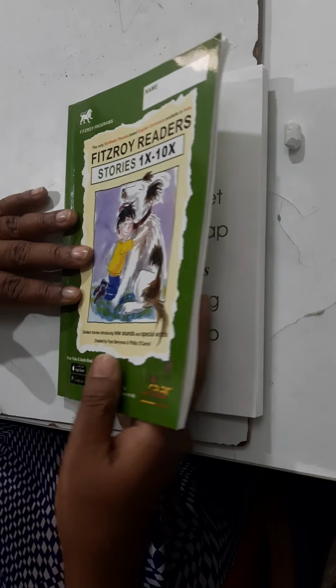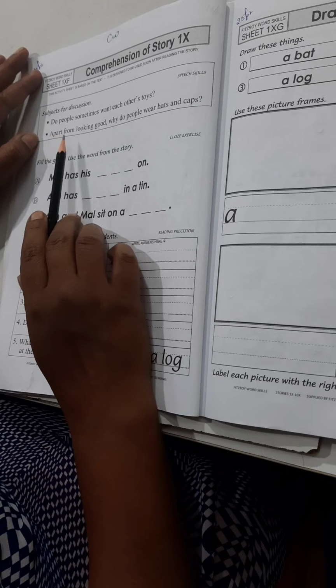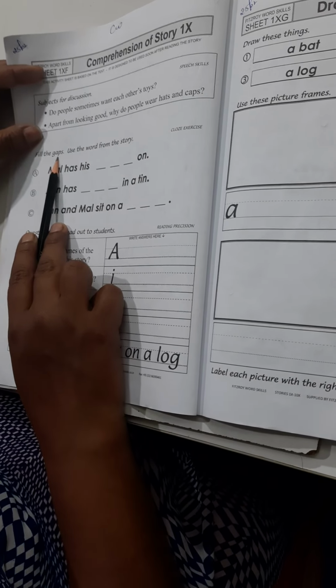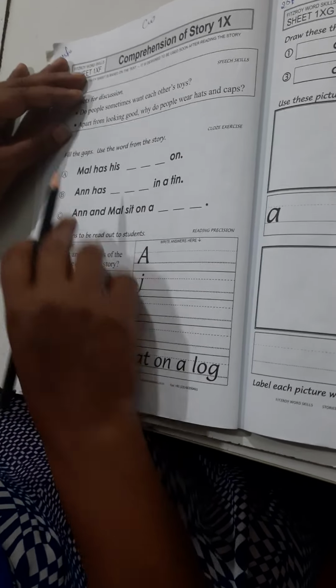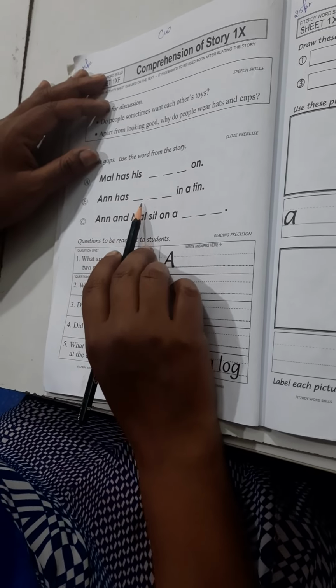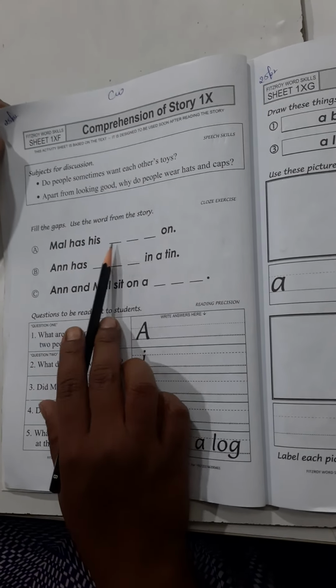Now related to this story, we also have exercises which are given in the Fitzroy word skill books, on page number 12 and 13. Here we have comprehension of the story we read right now. We are going to fill in the blanks using words from the story. We all remember the story, right? According to the story, we are going to fill in the missing words.